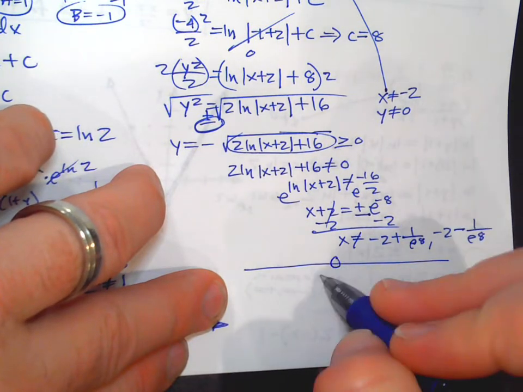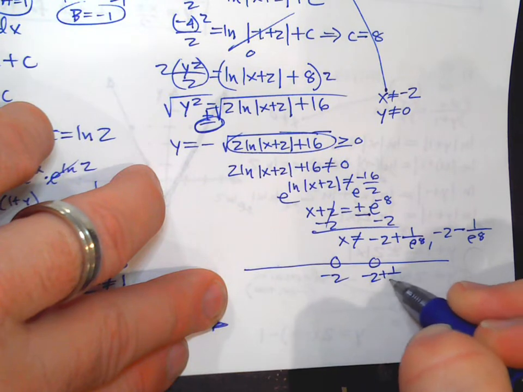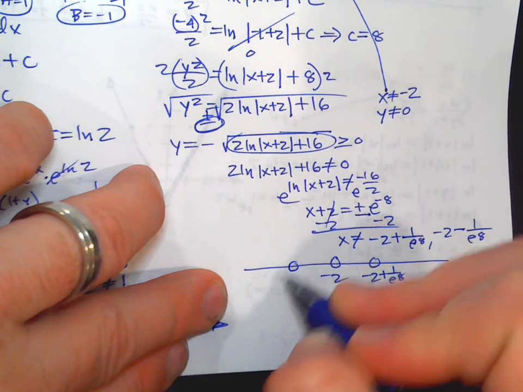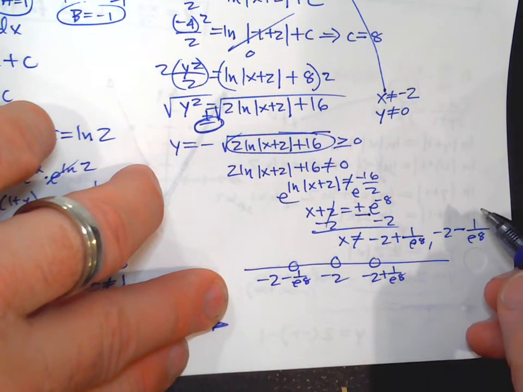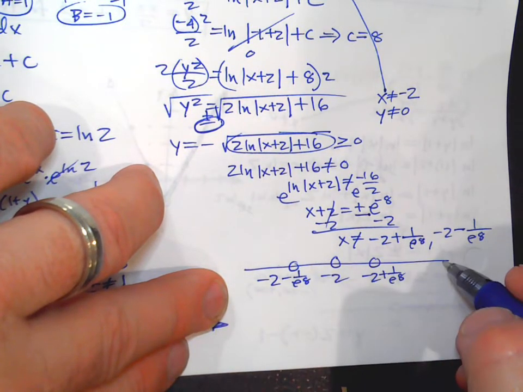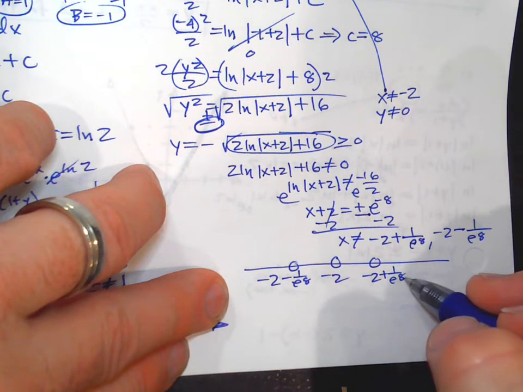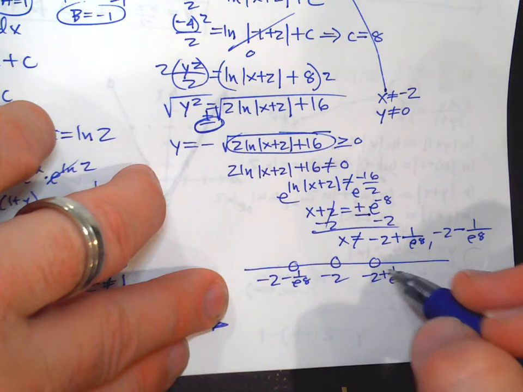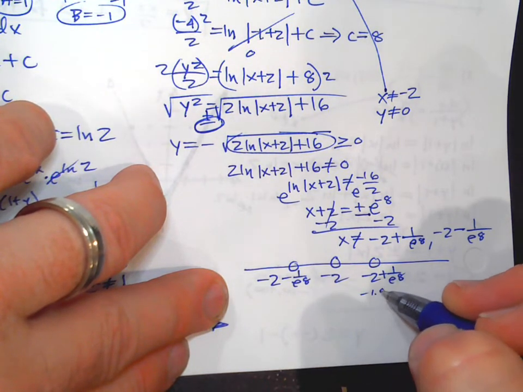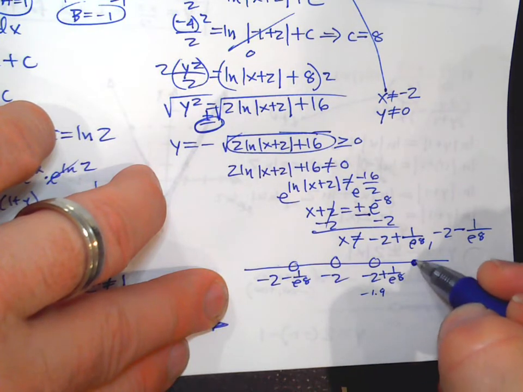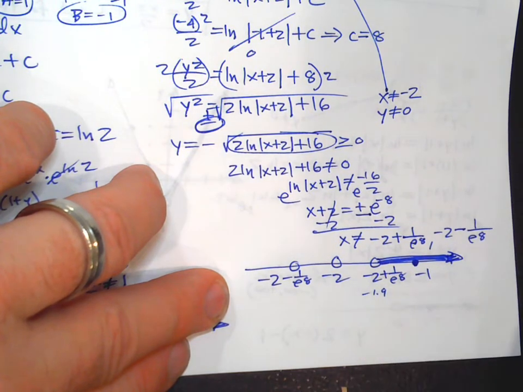-2, this is a little bigger than -2, right? Just add a little something. This is a little smaller than -2, so it should be to the left of it. You subtract a little more. The initial condition is -1, so where does that lie? Well, e to the 8th, this is really close to -2. It's probably like -1.9 or something. So -1, I'm pretty confident is over here. That's going to be our domain.